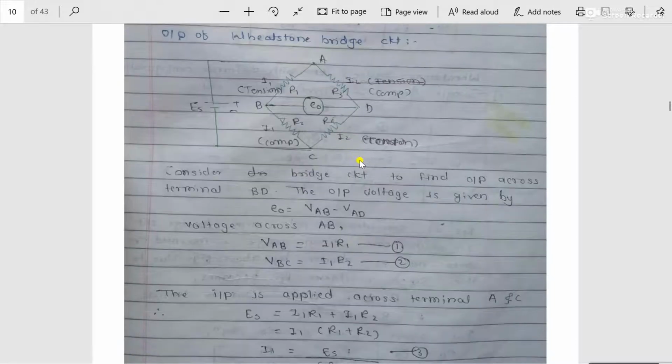So if you go through this circuit once again, consider a Wheatstone bridge circuit to find out the output across the terminal B and D, and to measure that E0 value. I have to measure that E0 value, meaning I have to take the voltage difference across the two arms.